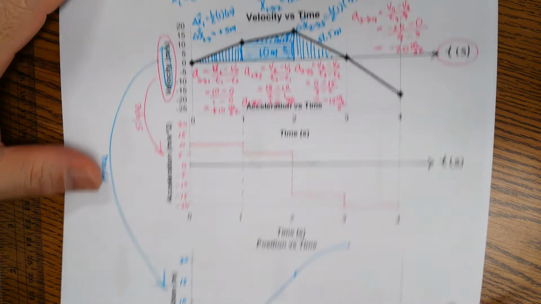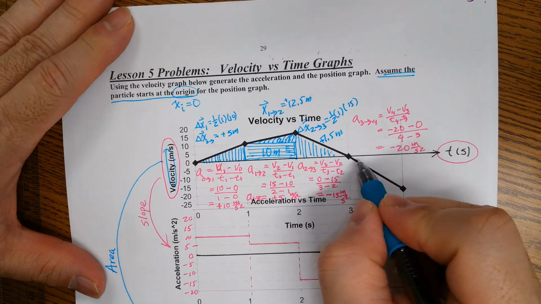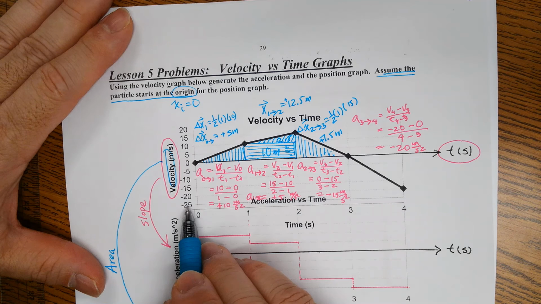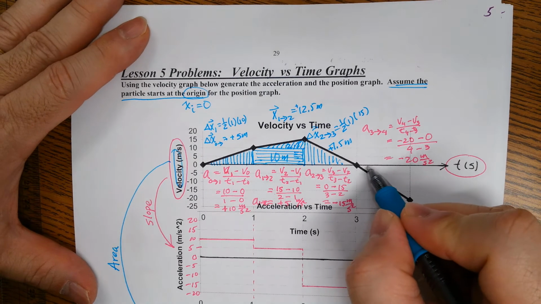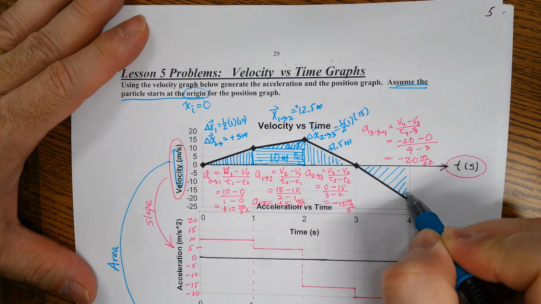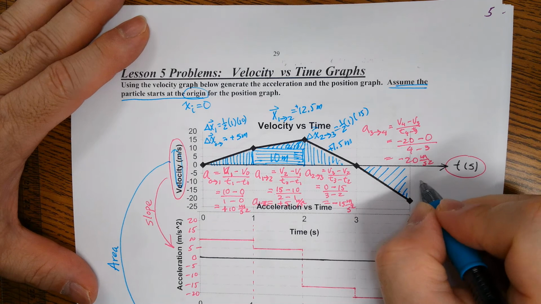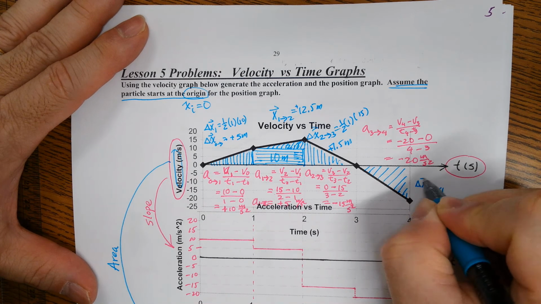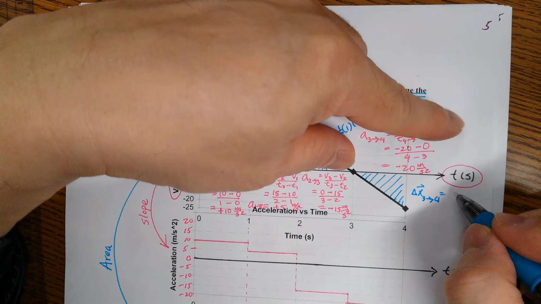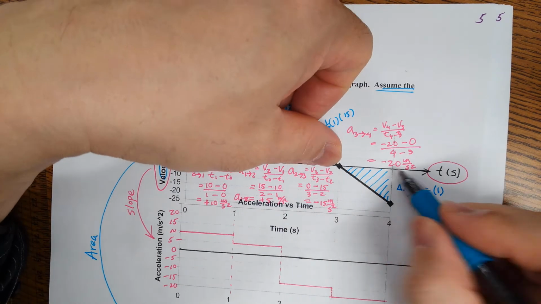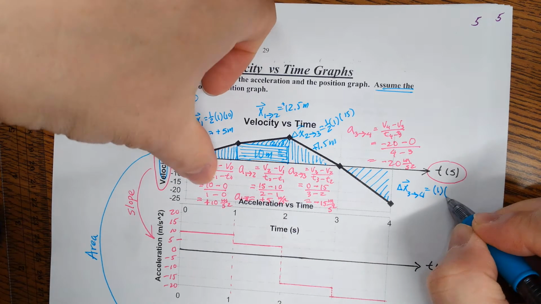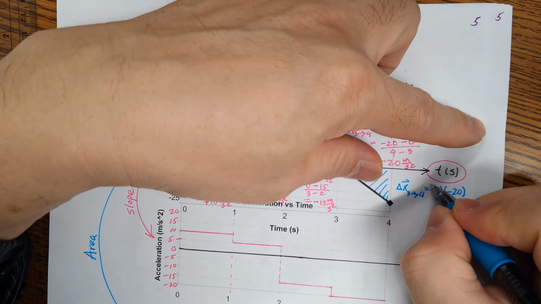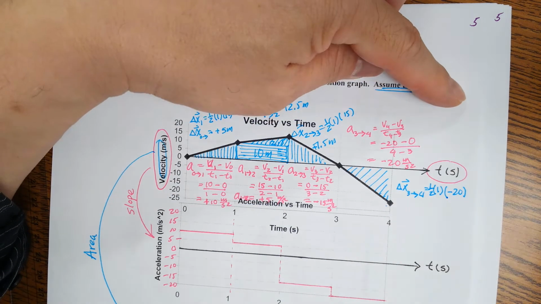And then here, now I'm going in the negative direction because my velocity is negative. Therefore, the area for delta x 3 to 4: the base is still 1 because it's 3 to 4. Height, however, is negative 20. And then you have to do half of that because it's a triangle.